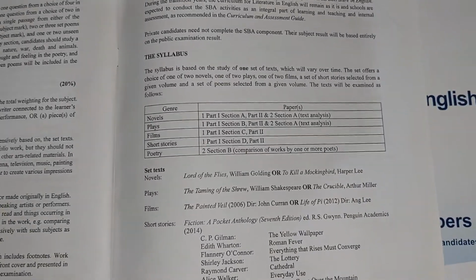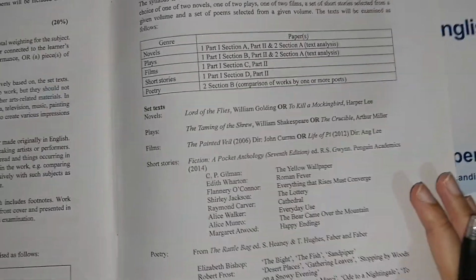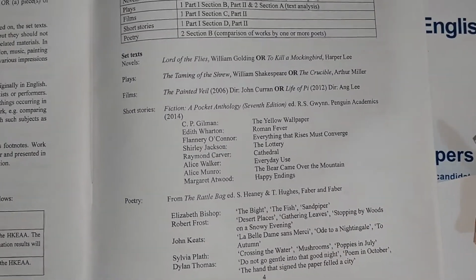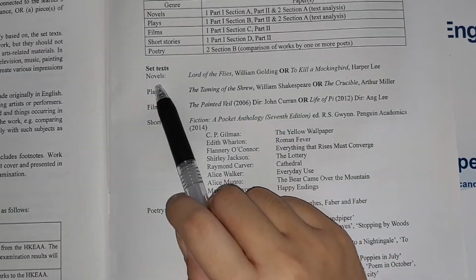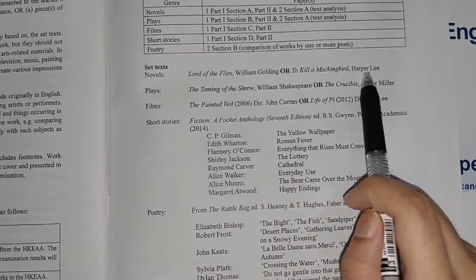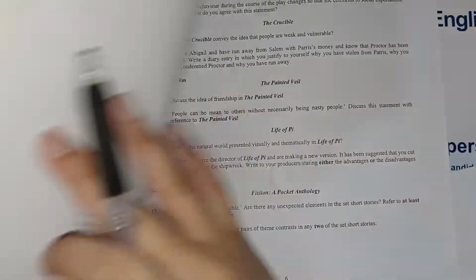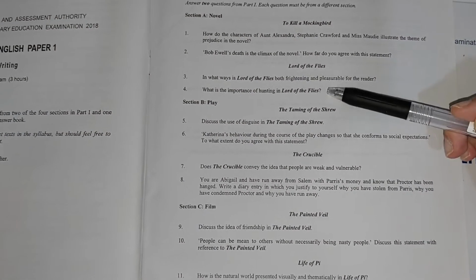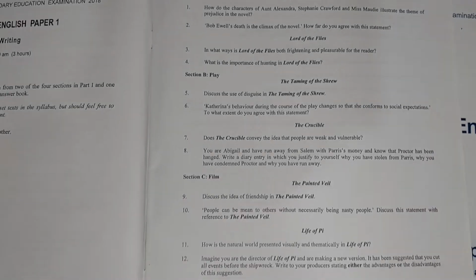Now, I understand some of you may already be really confused, so I'm just going to show you what the syllabus of the 2018 examination looks like. Again, as you can see, we have the novels and there are 2 options. So when we hop back to paper 1, you'd be able to see again there are 2 options, To Kill a Mockingbird and The Lord of the Flies.